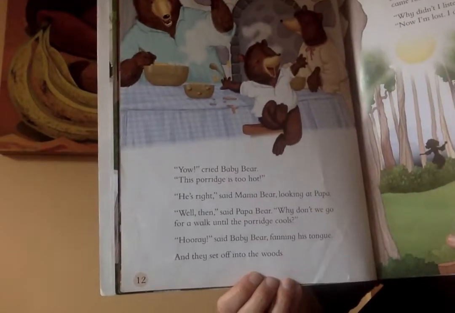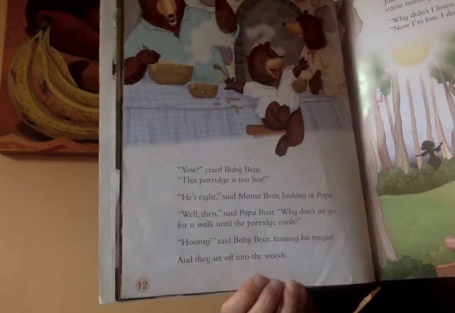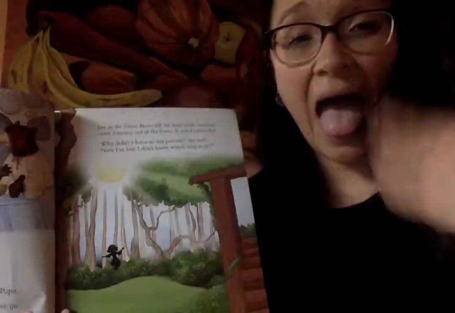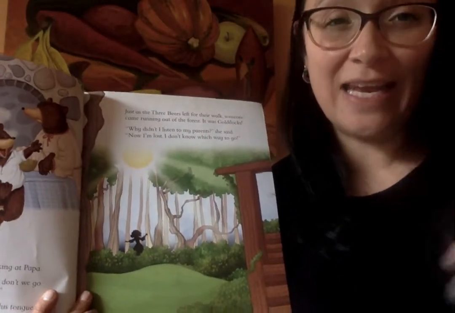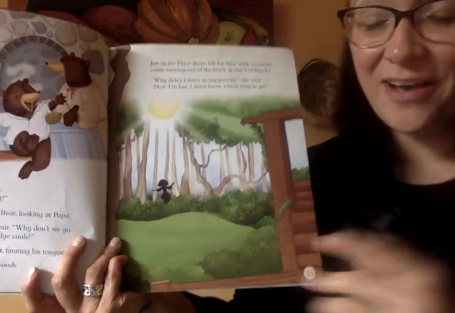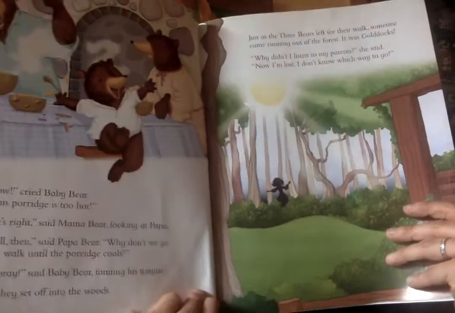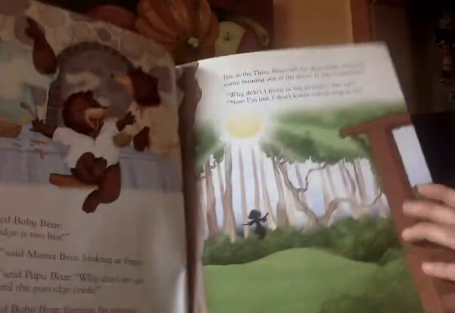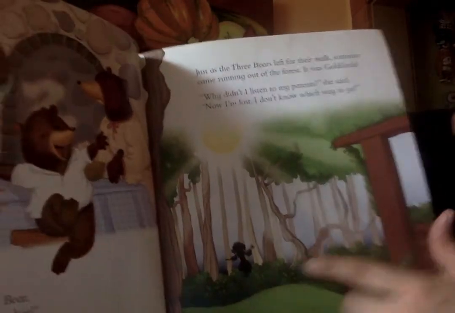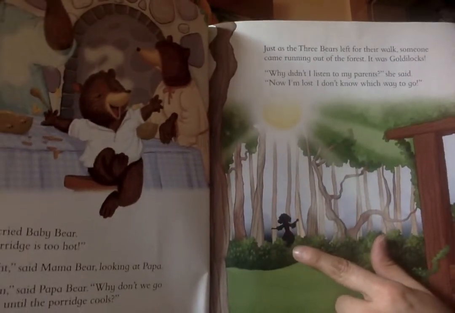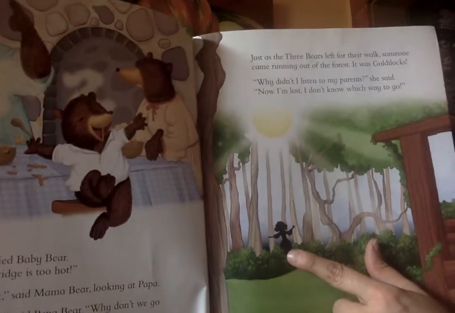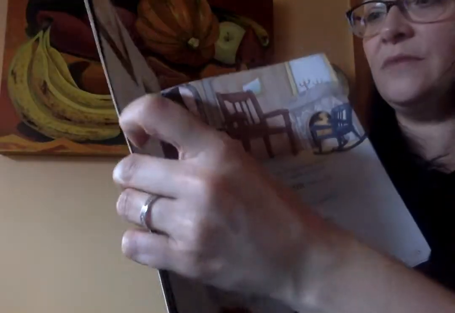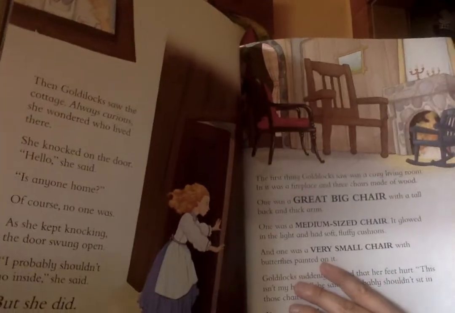"Hooray!" said Baby Bear, fanning his tongue. Fanning his tongue means he's going like, too hot. So he's fanning his tongue going, yay, we're going to go on a walk. And then they set off in the woods. Just as the bears were leaving, who is coming in the forest, lost? It's Goldilocks. Goldilocks saw the cottage and went right in because she was very curious.